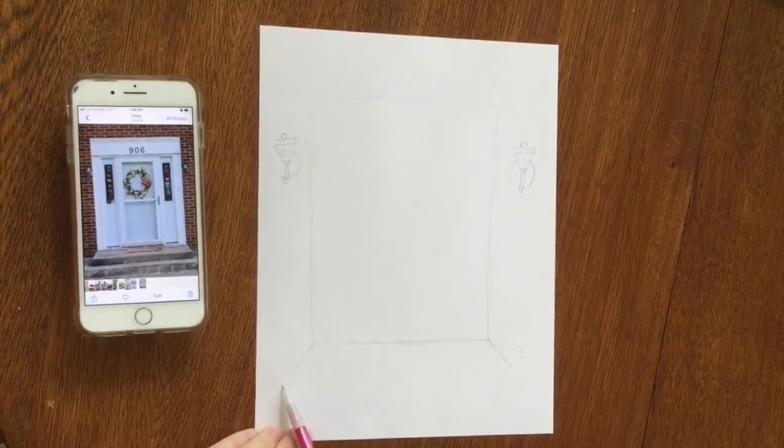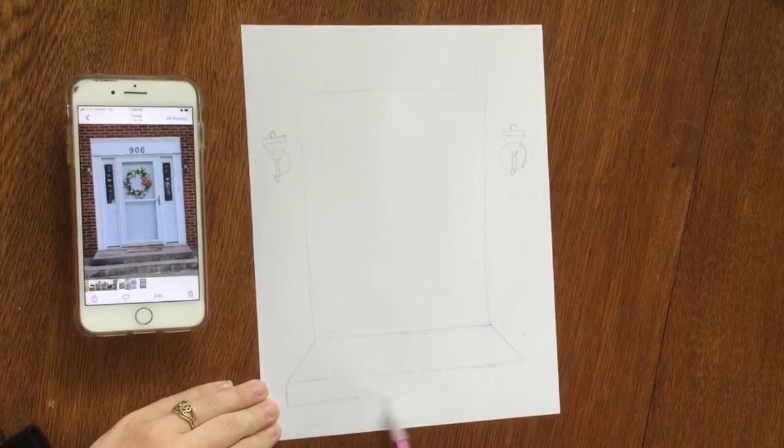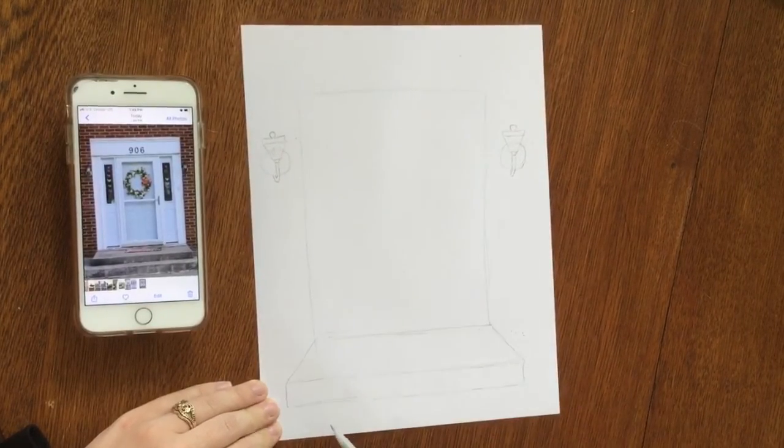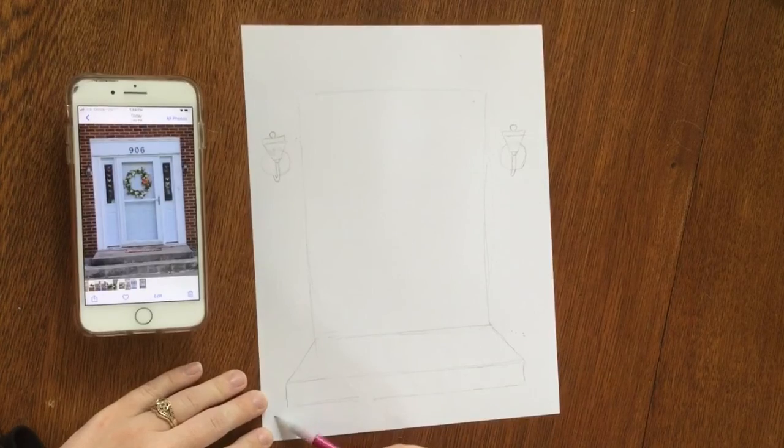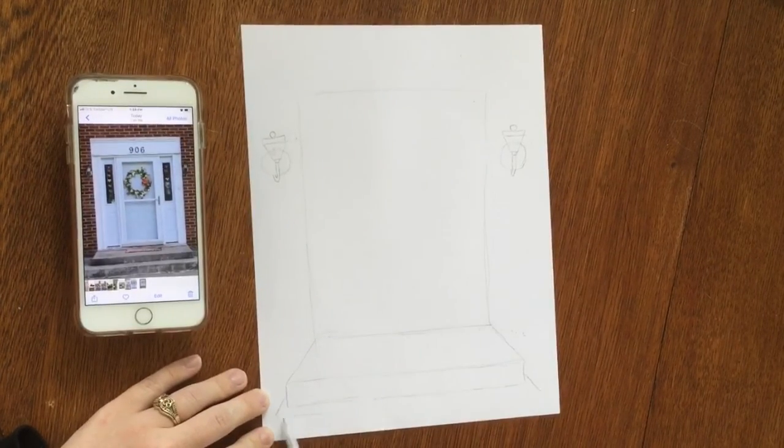Symmetrical is when it is the same on both sides. So the things that are asymmetrical in my piece, that are not the same on both sides, would be my numbers and my wreath. Everything else though is pretty much the same. So I'm trying to make things really, really symmetrical.